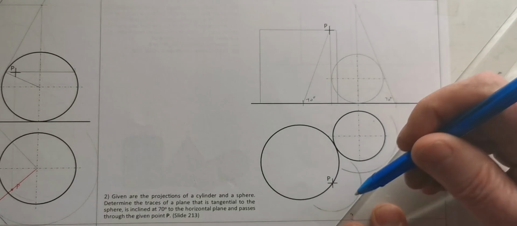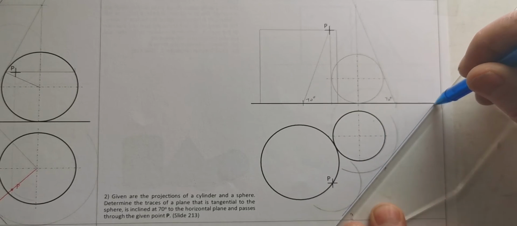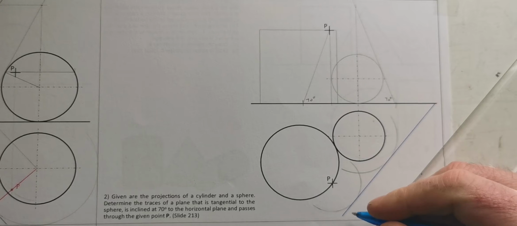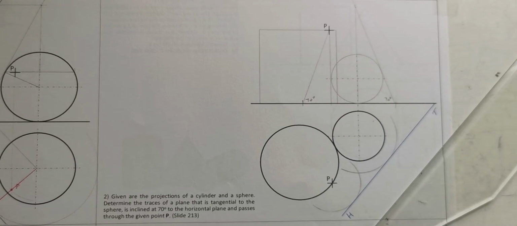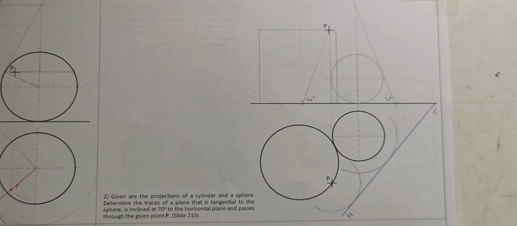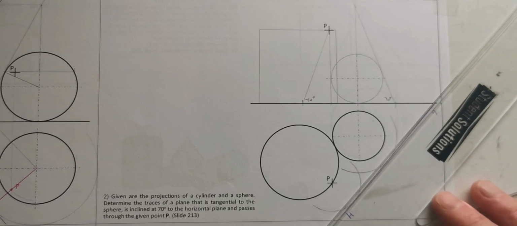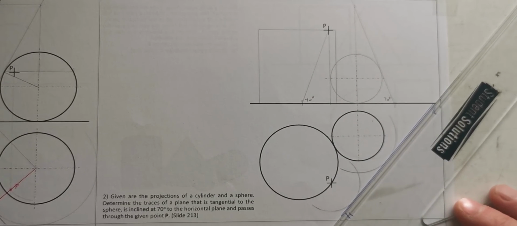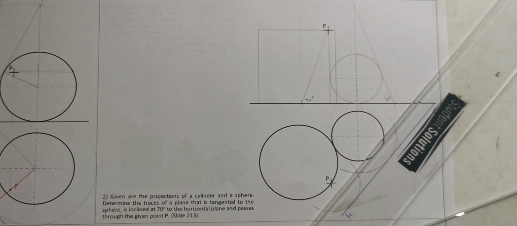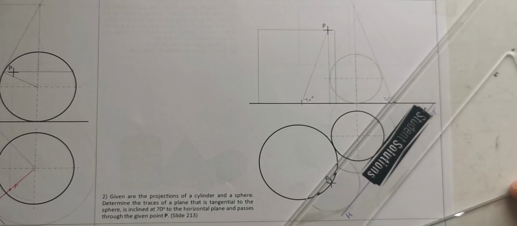So just line it up. That's the horizontal trace, and we will just bring in, I think I might use P. I could use P, or I could use the top of the cone as well, of either one of the cones. So I'll bring in the top of the cone.